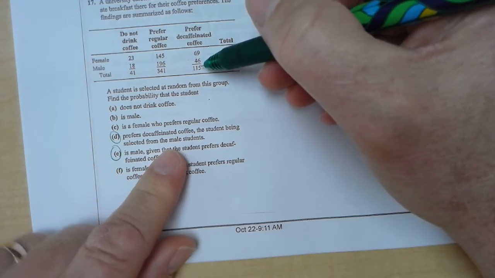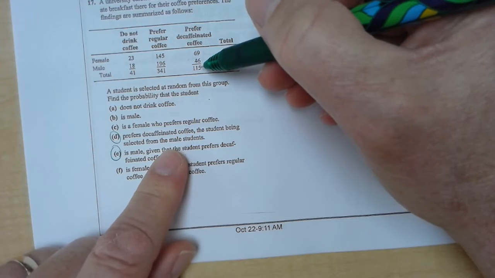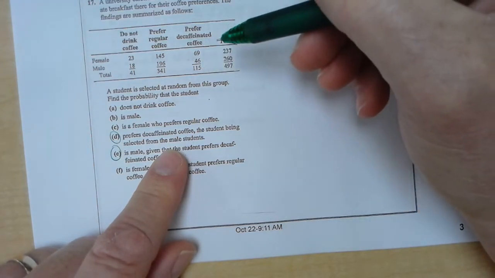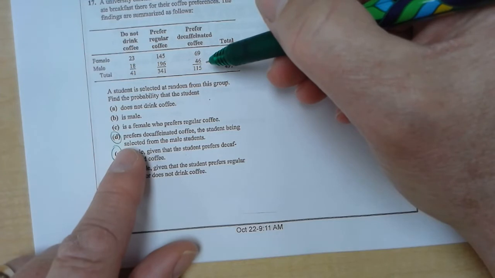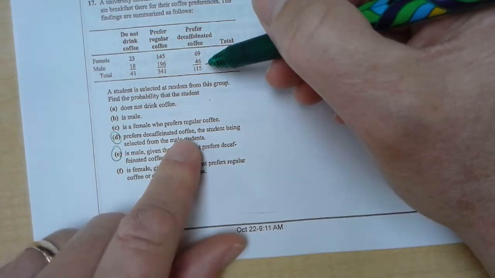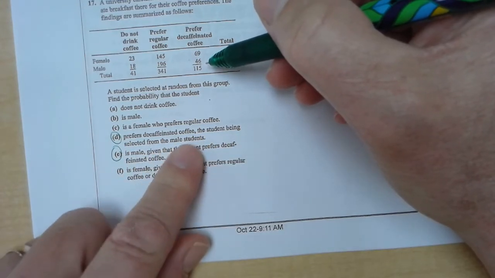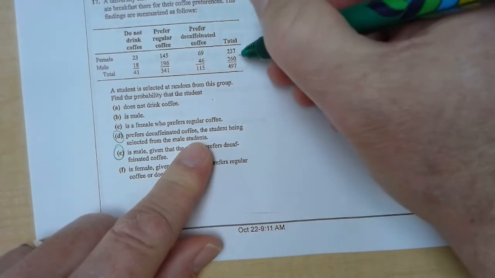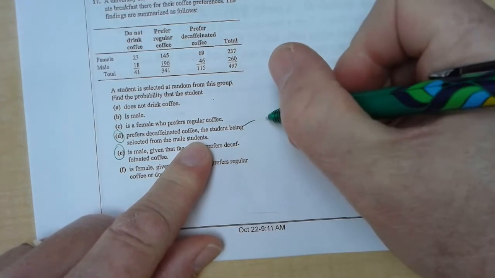let's see, did I do that backwards? Oh, no, I didn't do it backwards. I'm getting mixed up here. Okay, let me read this again. Prefers decaffeinated coffee. The student being selected from the male students. Oh, okay. So out of the male students, I had a backwards moment myself there for a second.